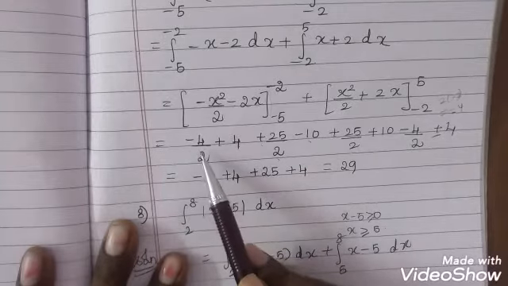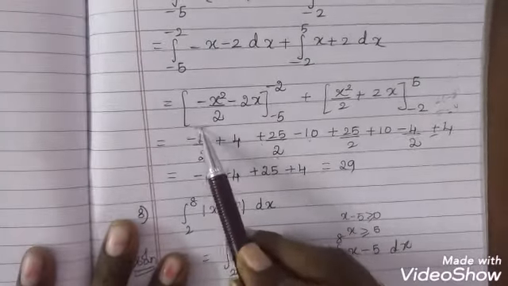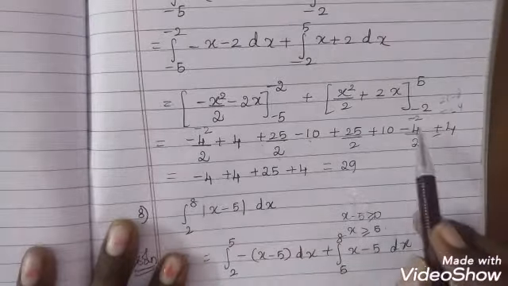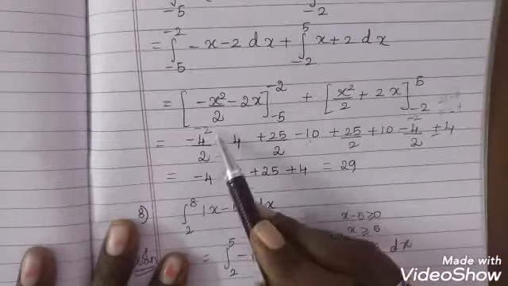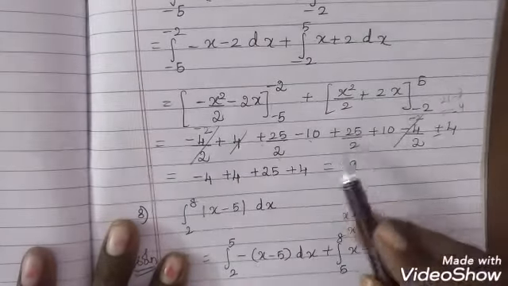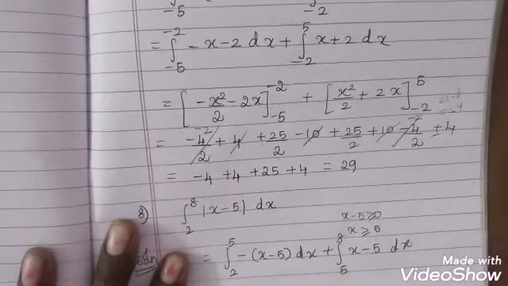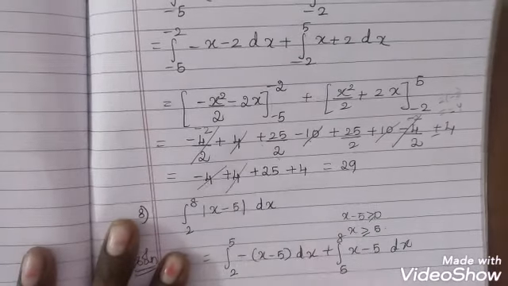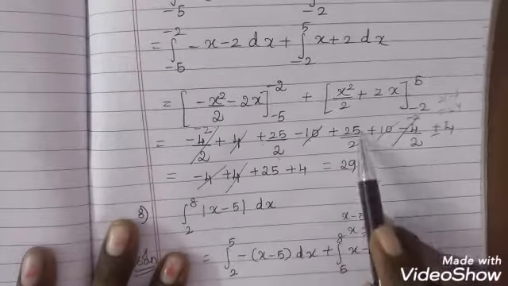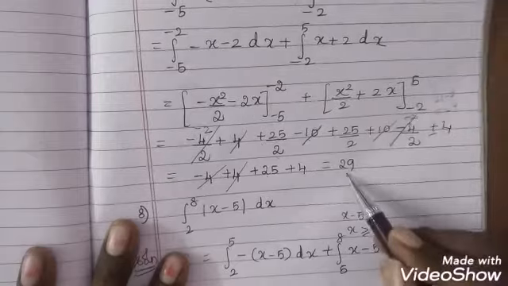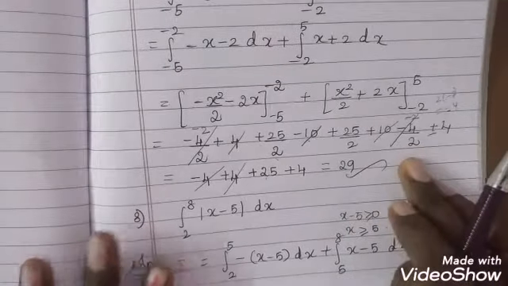So here we'll see what you get. In this case, minus 4 by 2 is minus 2. Here again you have minus 2. Minus 2 minus 2 is minus 4. So this minus 4 and this plus 4 get cancelled. Minus 10 and plus 10 also get cancelled here. So you're left with, as I have written here, minus 4 plus 4, and 25 by 2 plus 25 by 2 is 25. You're left only with 25 plus 4. So the answer you get here is equal to 29.